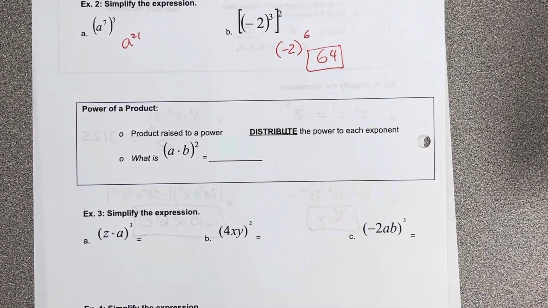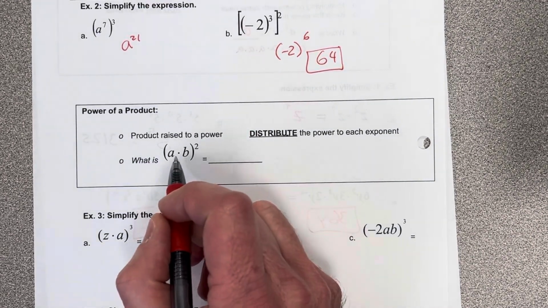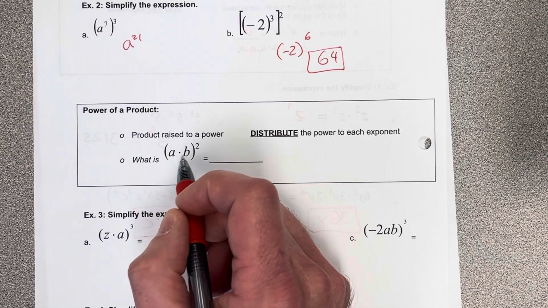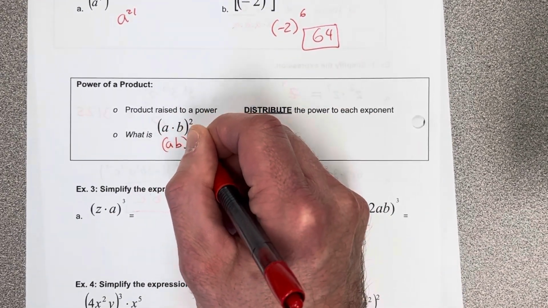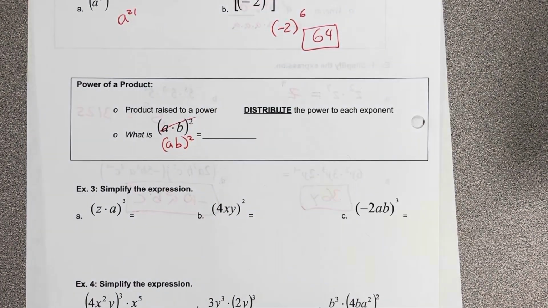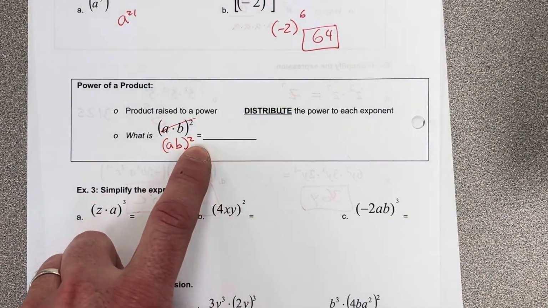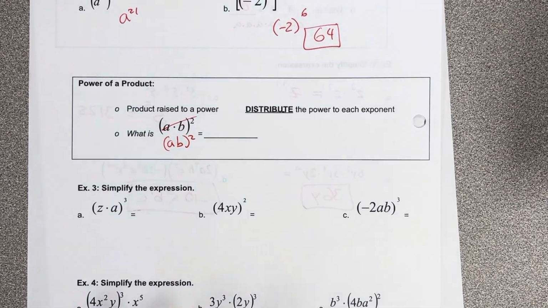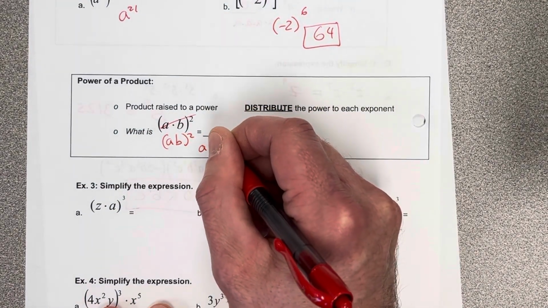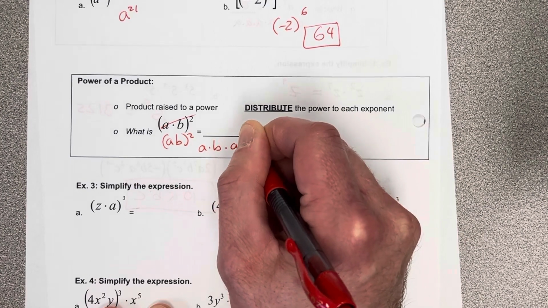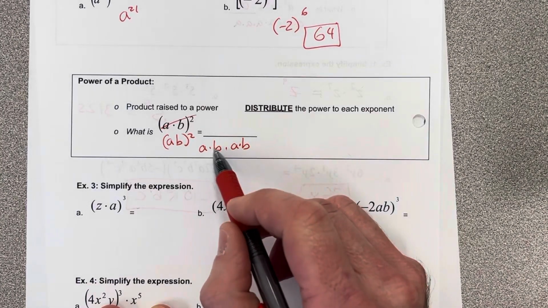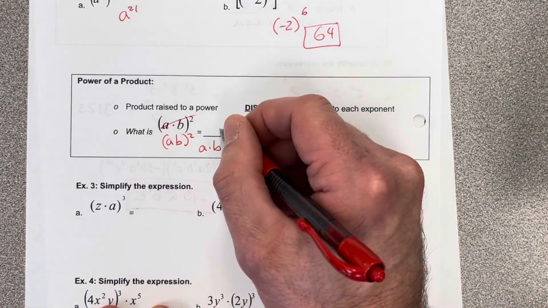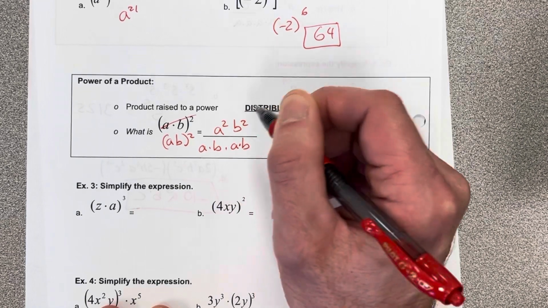Okay, so power of a product. You've got things multiplying together, raised to a power. They could have the dot with them, but they don't have to. I actually prefer this to look like that. But anyway, these are multiplying together, raised to a power. You've got A times B times A times B. You've got AB times AB. Then you realize there's 2 A's, so A squared, and 2 B's, so B squared.